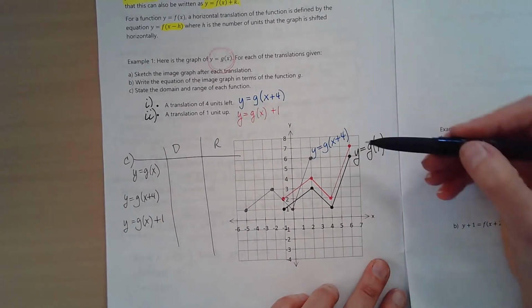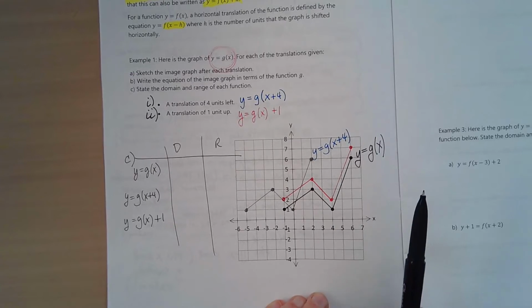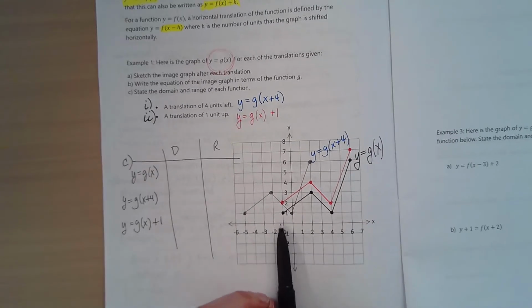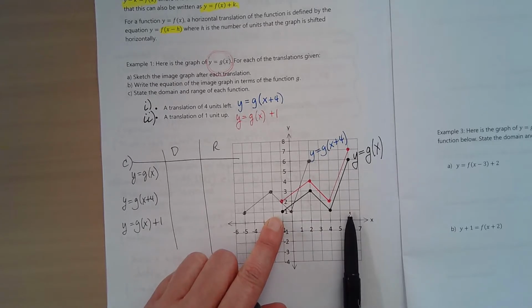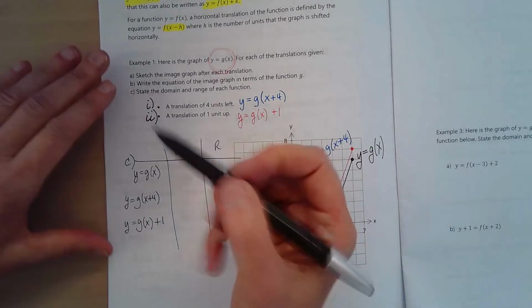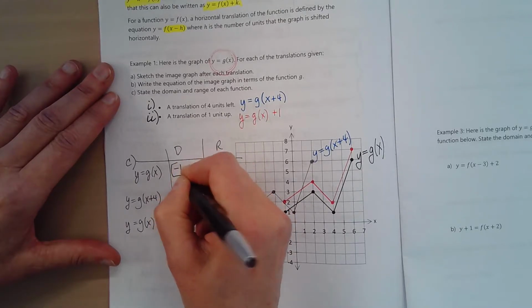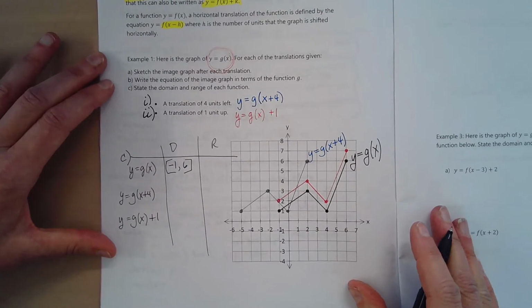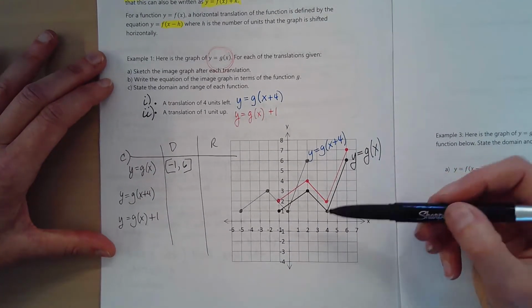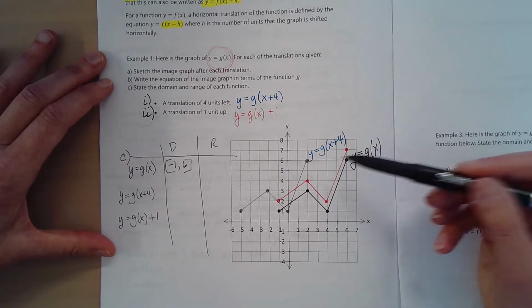Okay, g of x. What's the domain of just the original graph? The furthest left, the graph goes to -1. The furthest right is to 6. So I'm going to use symbol notation. -1 comma 6 square brackets, right? And what's the range of the original graph? The lowest the graph goes is 1, and the highest 6.